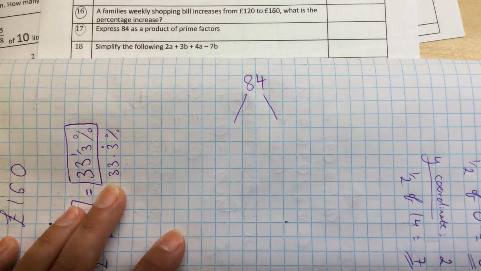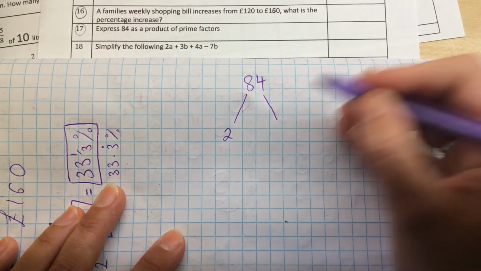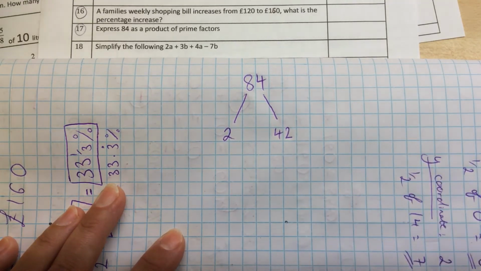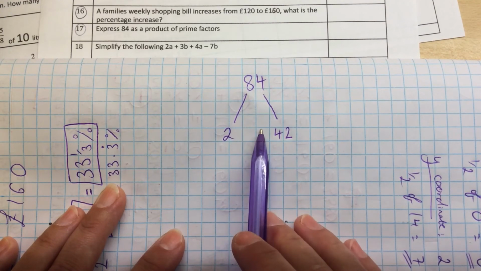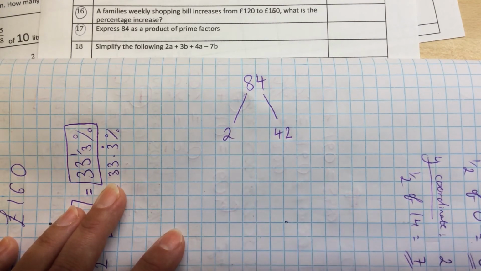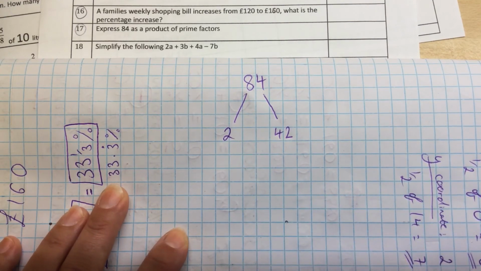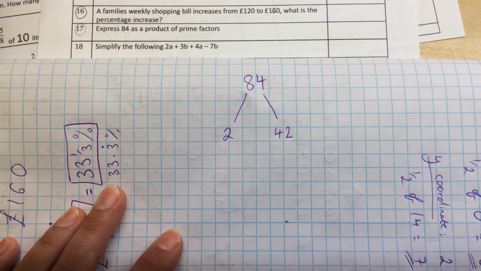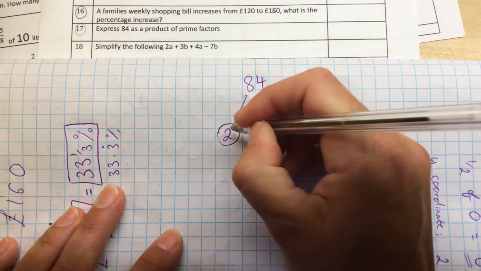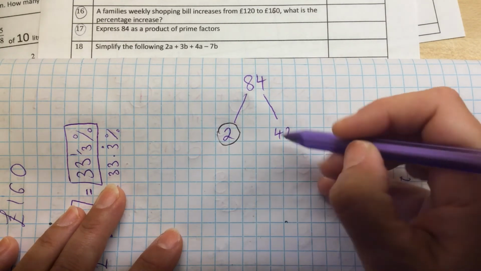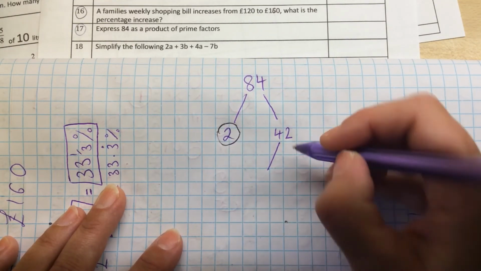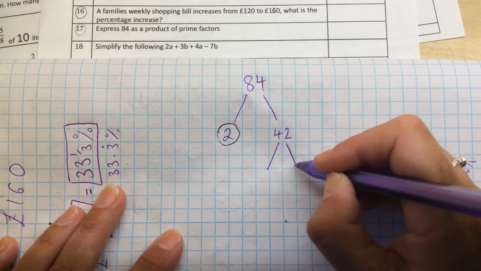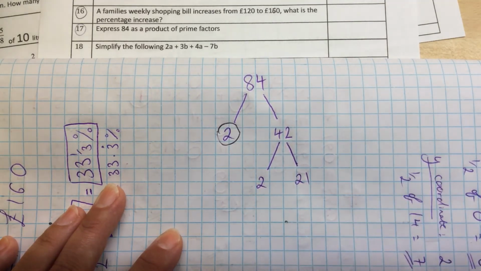And when I've taught this to you before, we always half if we can. So half of 84 is 42. 2 times 42 is 84. You're finding factors of 84. So 2 times 42. Whenever you see a prime number, you circle it because that's what we're going to need in our answer. So I'm going to circle that 2. We stop here because that's the end of the branch, but we can still split the 42 in half. 2 and 21, circle the prime.